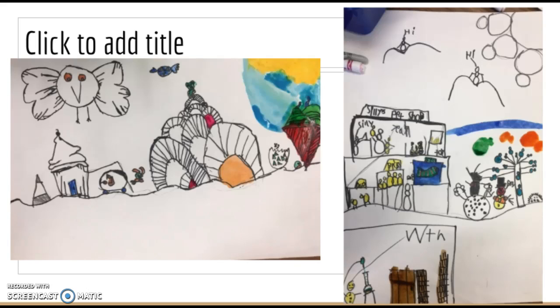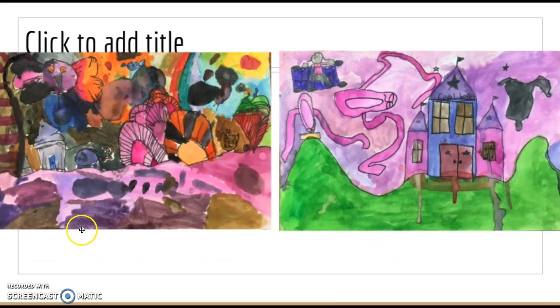Here are a few examples. Students went over their pencil lines with Sharpie in order for it to be easier to paint. Here's a few examples of the final products. They all had different worlds.